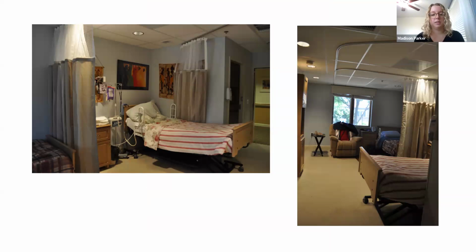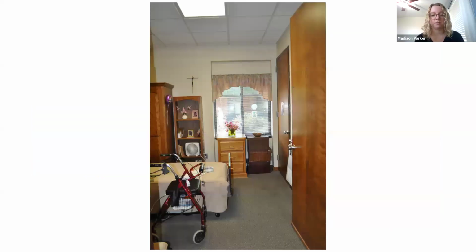So this is another semi-private room. In the left photo, you can see that neither bed is directly visible from the hallway until you step into the room, as seen in the photo on the right. This one, obviously, only has a curtain available as far as dividing between the two sides of the room. So just getting creative with furniture placement.